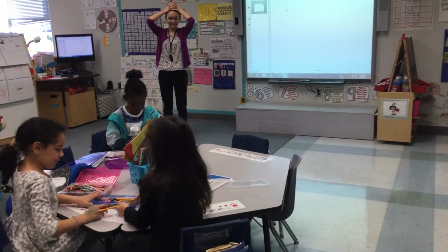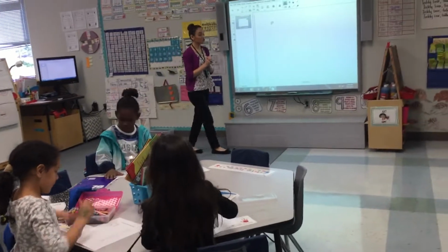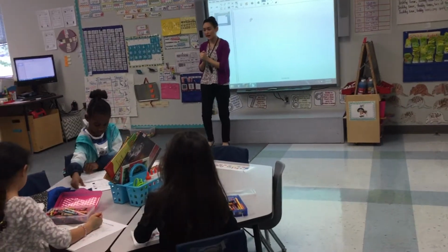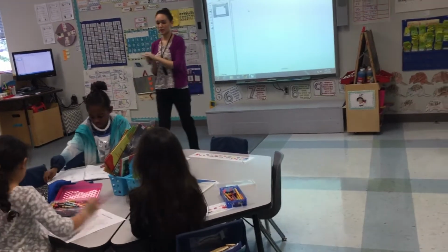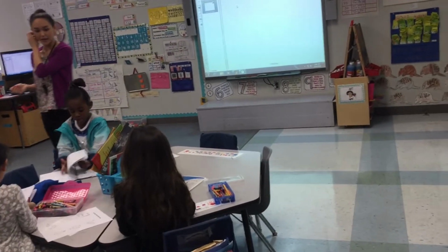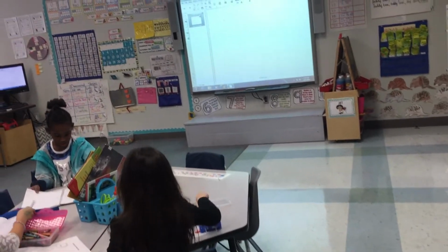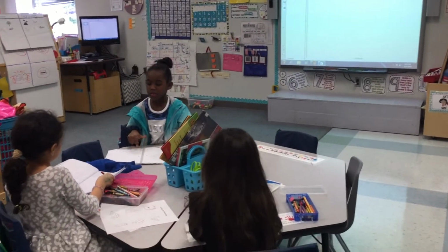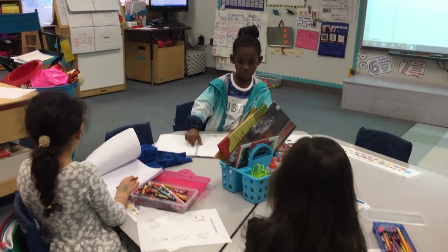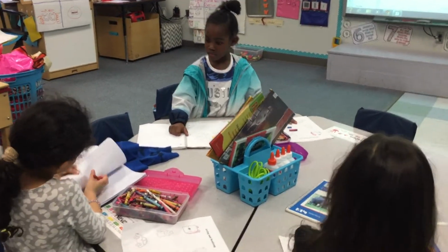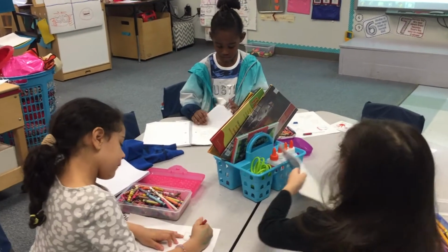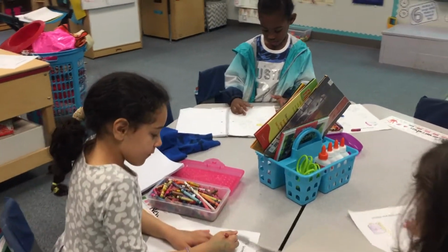All right, hands on your head. All right, so on your desk, you should have your science journal out. And open it to the next page. Open it to the next page, Mia. Open up your science journal. All right.